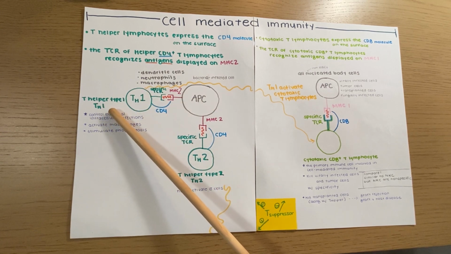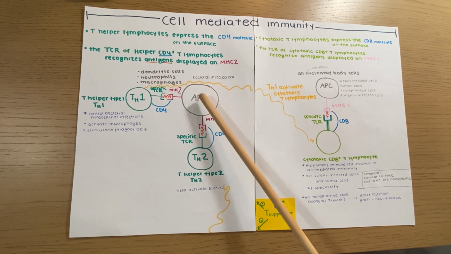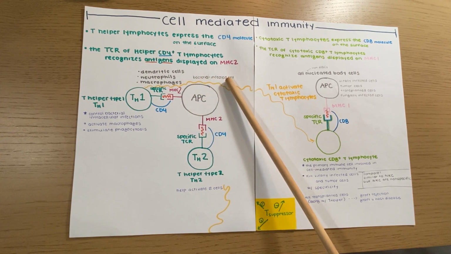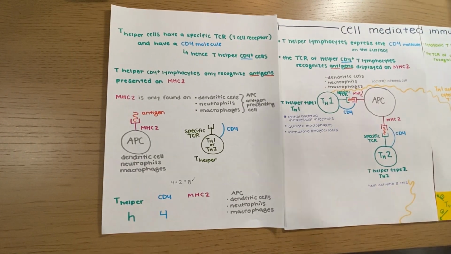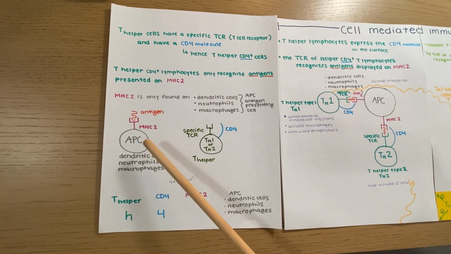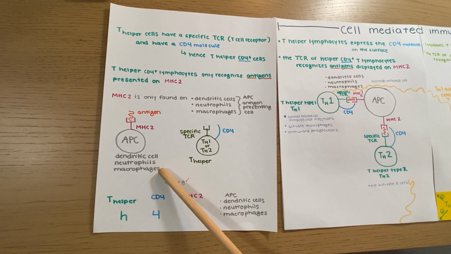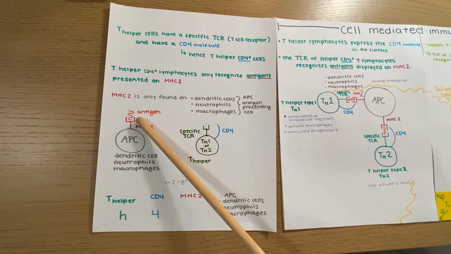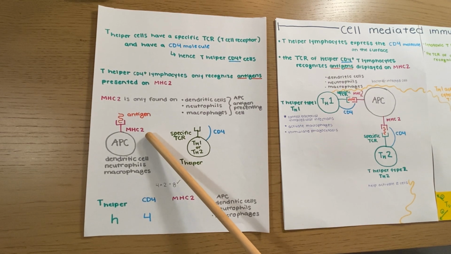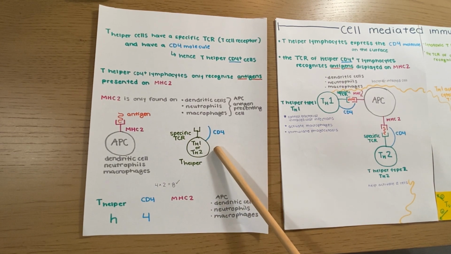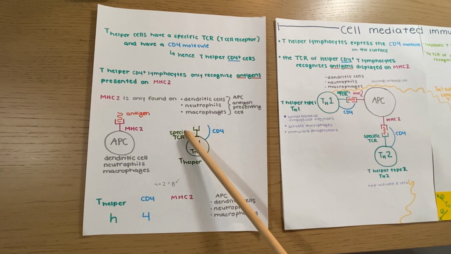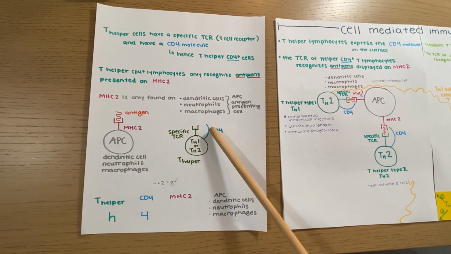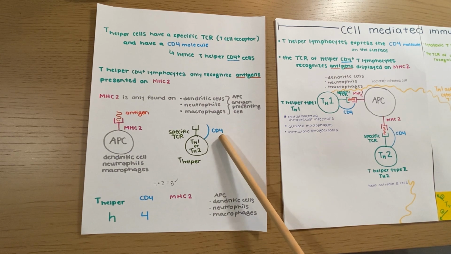T helper 1 cells help control bacterial infection, so the antigen-presenting cell is likely a bacteria-infected cell. So the antigen-presenting cell, either a dendritic cell, neutrophil, or macrophage, has an MHC2 complex, and this presents an antigen. Since it's on an MHC2 complex, the T helper cells can recognize it with their specific TCR, and the CD4 molecule is also involved.